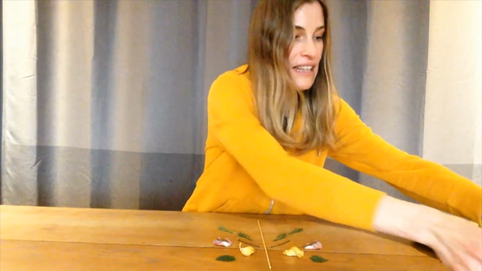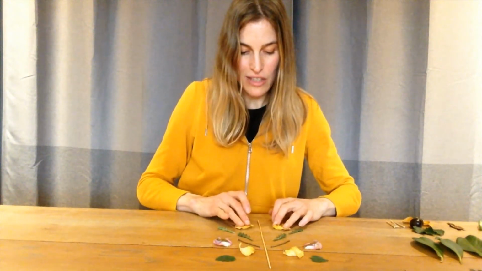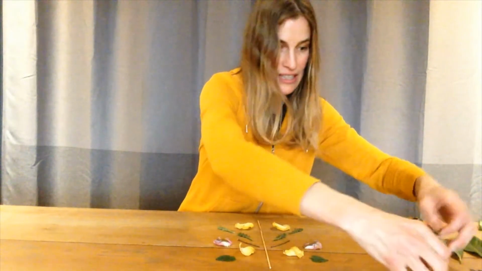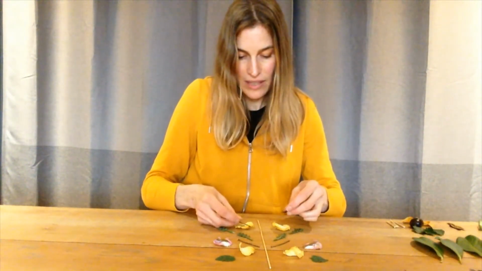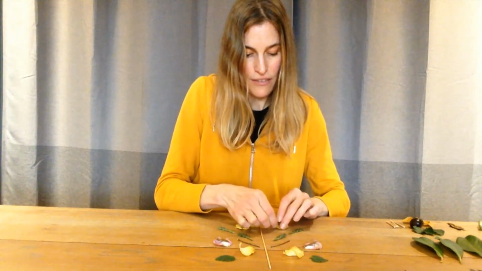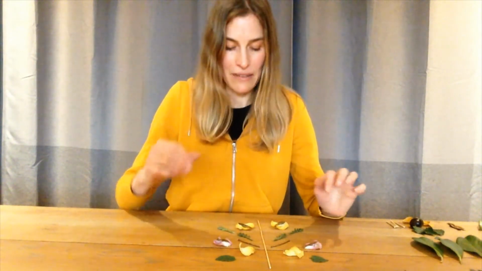Yep, great, let's add some more petals because they look quite eye-catching. Let's put those there, making sure again the tip of the petal is the same way round. I think I'll add some seeds to those as well, a bit of contrast. Okay, and I will take a photo of this in a minute so you can see it from above, because you can see it much better when it's a photo from above.